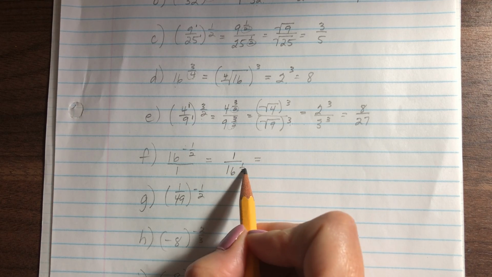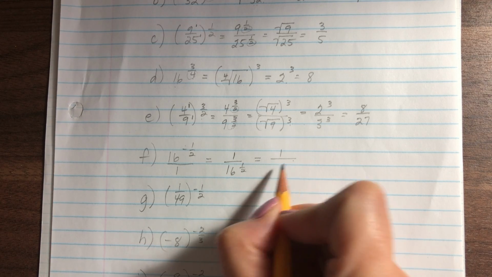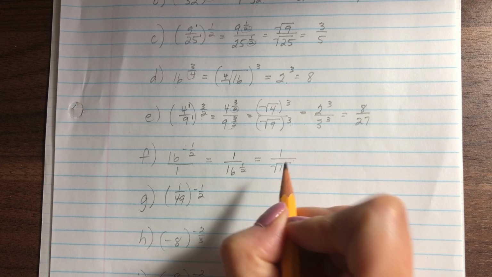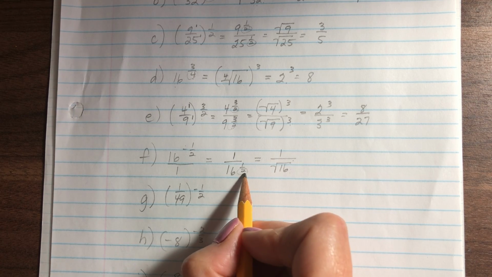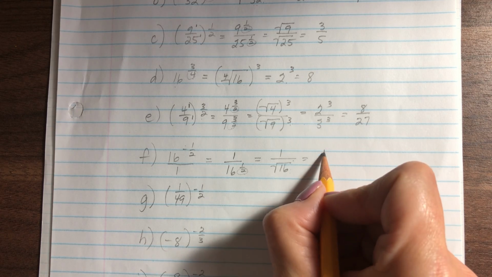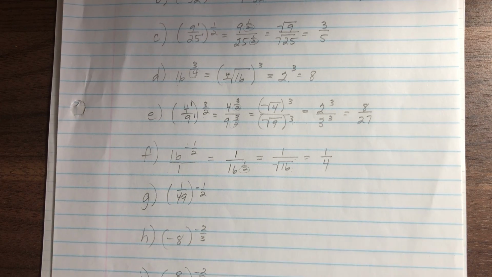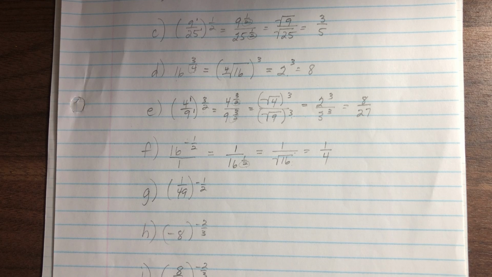Now rewriting the denominator as a root, I would simply write it as the square root of 16, since the denominator of my fraction is 2. Square root of 16 is 4. My final answer would be 1/4.